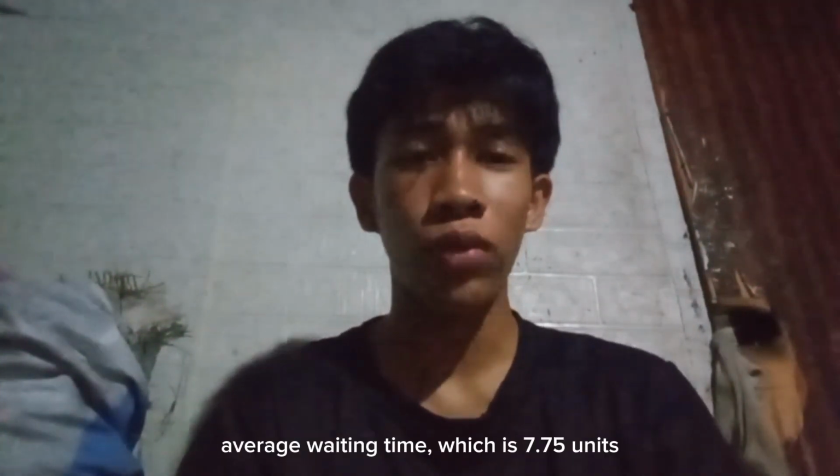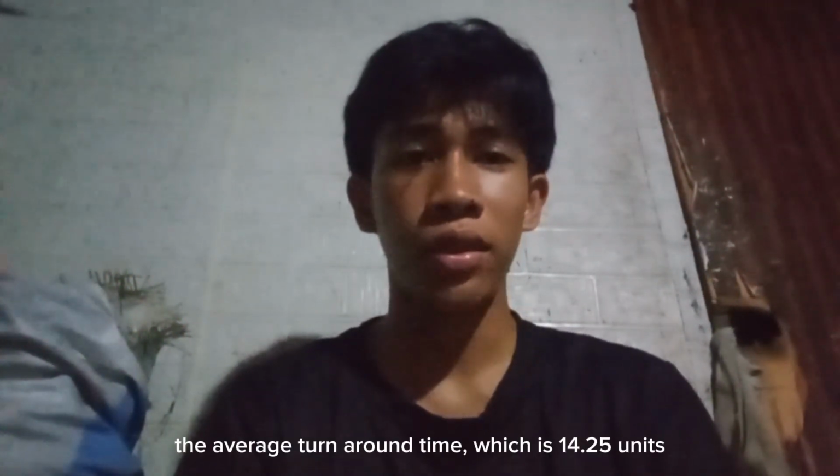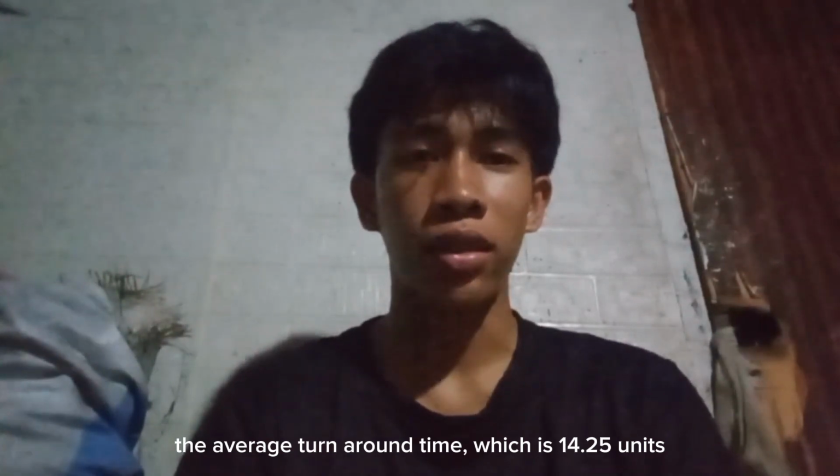Using the Gantt chart, we calculate the average waiting time, which is 7.75 units, and the average turnaround time, which is 14.25 units.